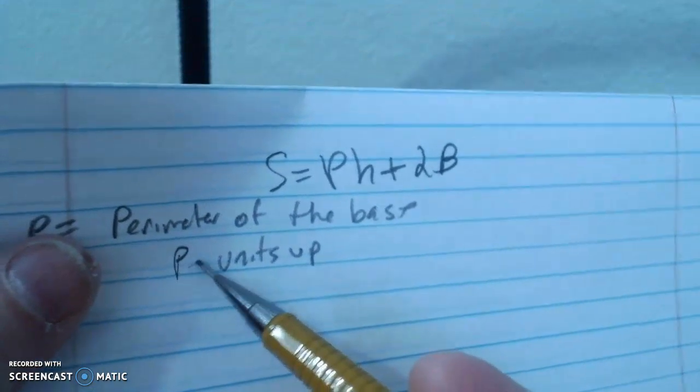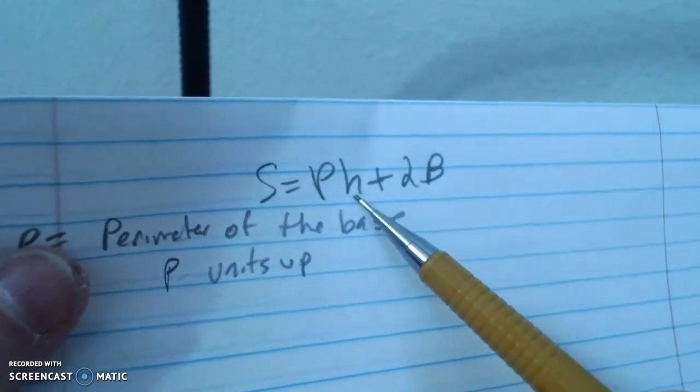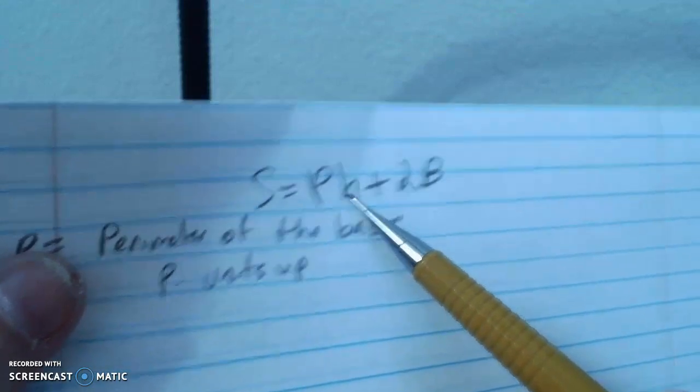So what did I do? I did my perimeter, and I did it units up, okay? There's my perimeter, and my H is how far up I did. So that's my PH.